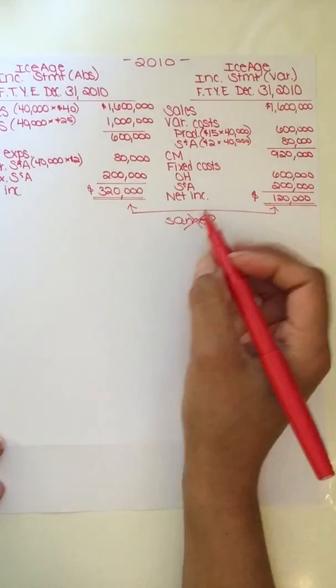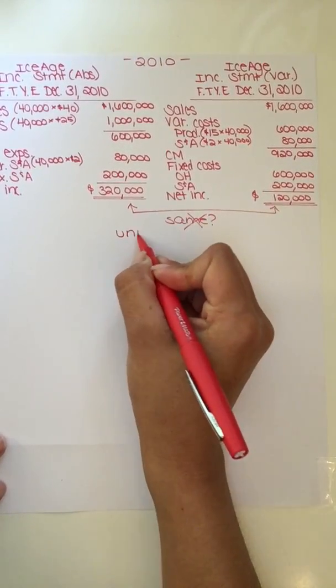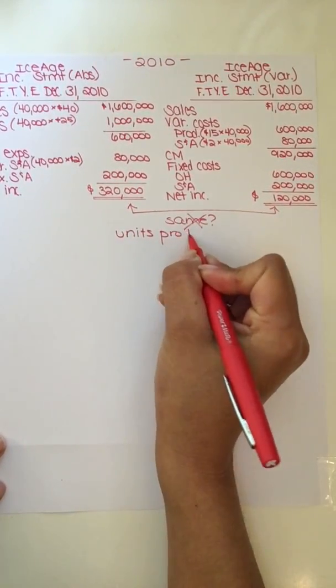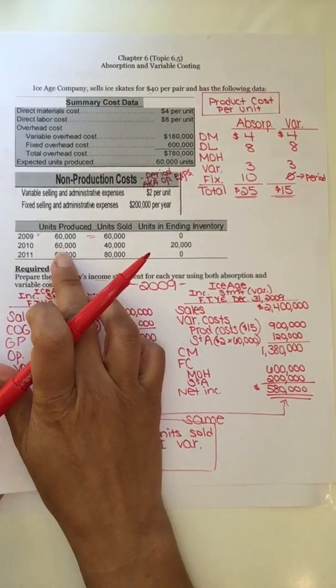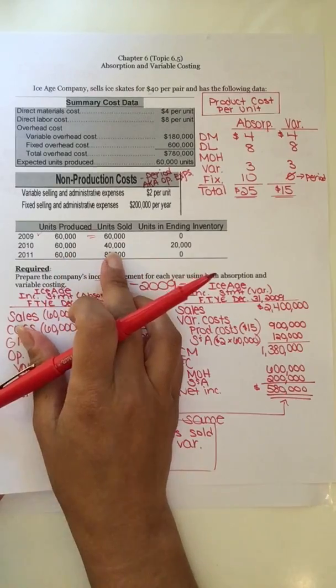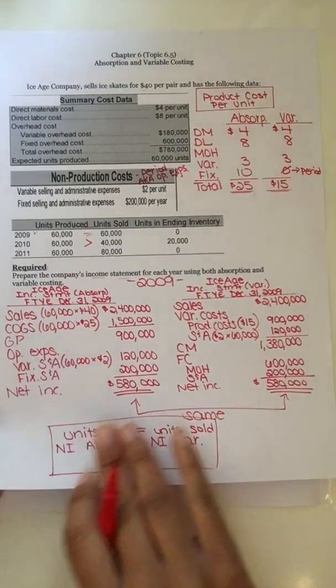A way to help you with this: in 2010 we produced 60, we sold 40. So we produced more units than we sold.